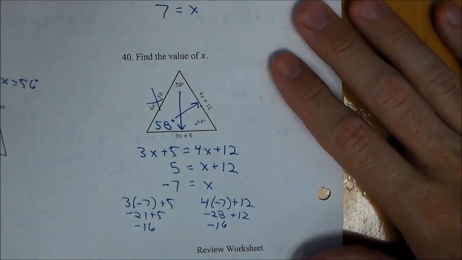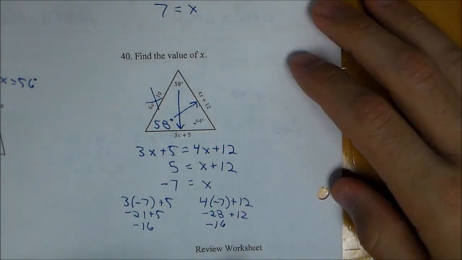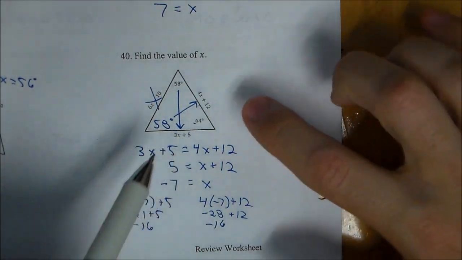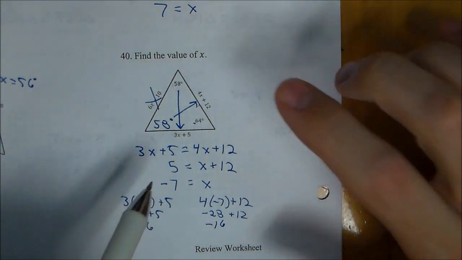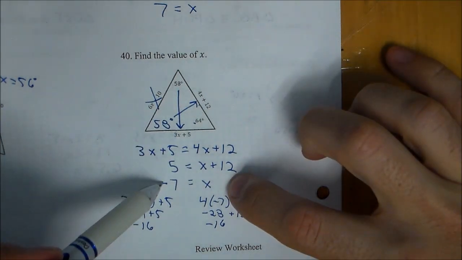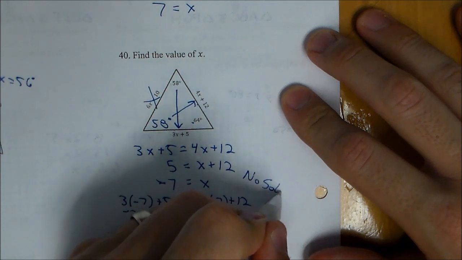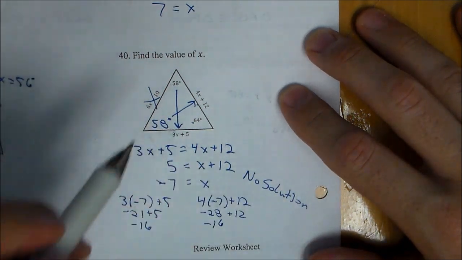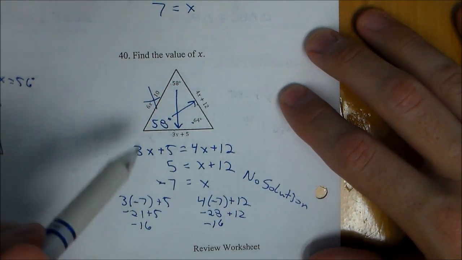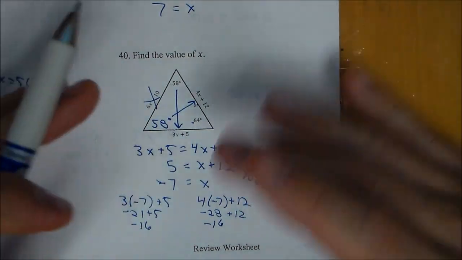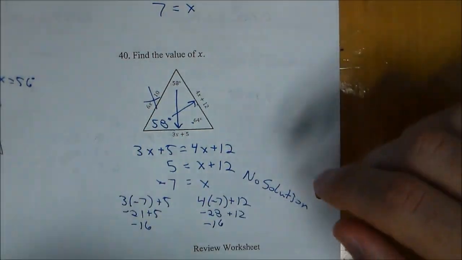So the answers do work, but the problem really doesn't work in the geometry sense because you can't have negative lengths. So if you solved it and you got negative 7, you've solved it correctly, but we need to say it's no solution because you cannot have a length or a distance as a negative. So as long as you solved it, you got negative 7, that works. It's more of the issue with the problem, but hopefully you're good there.